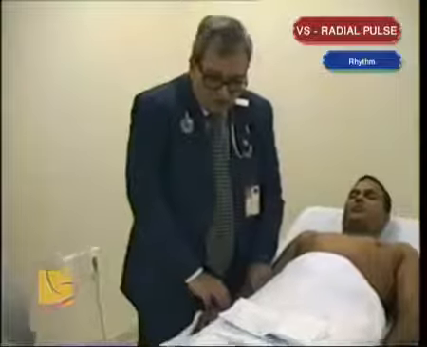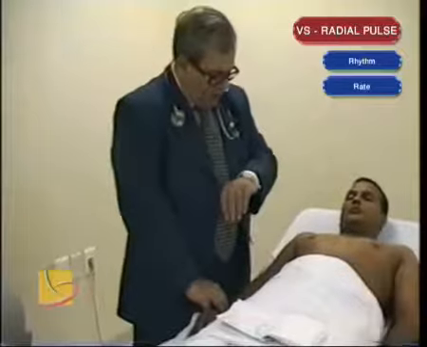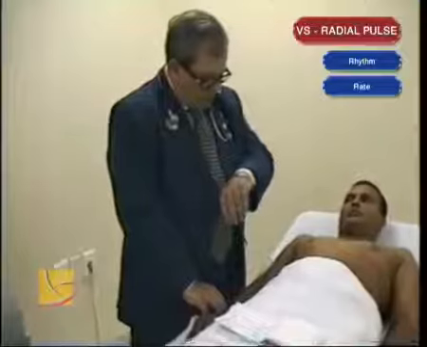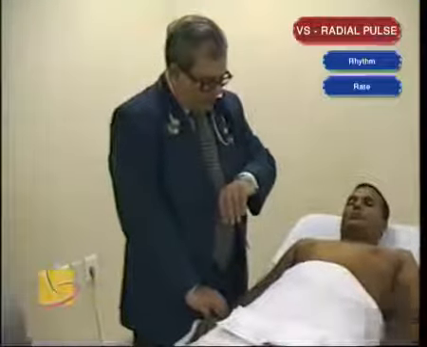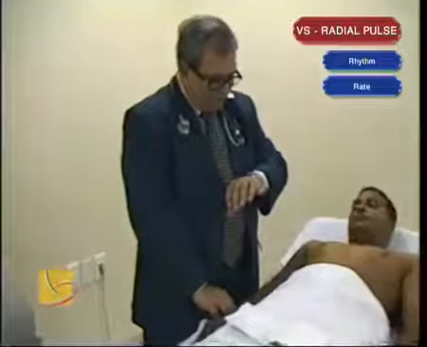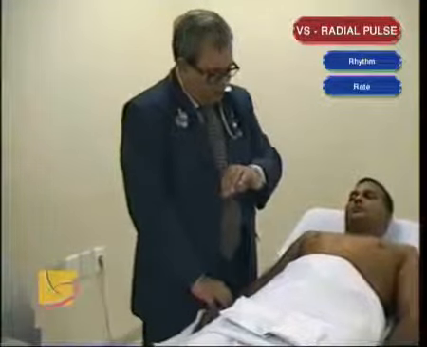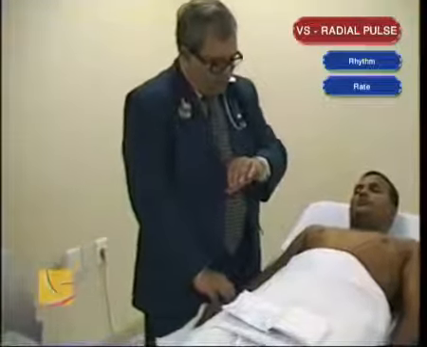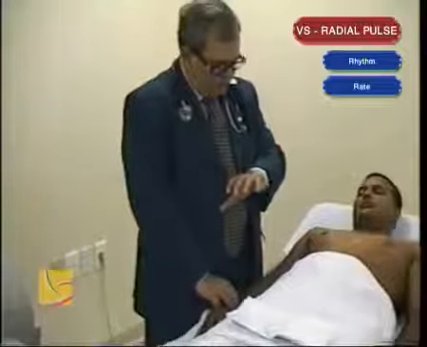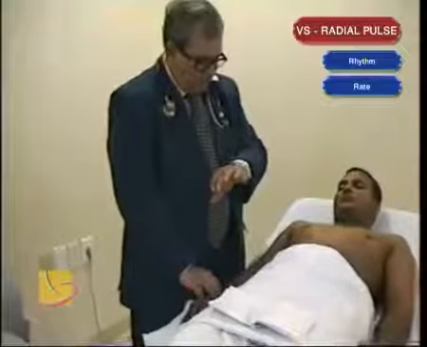Then after that, we have to count the rate of the radial pulse by counting the number of impulses in 30 seconds to 1 minute. And please avoid counting only in 15 seconds, because if you have any error in 15 seconds, this error will be multiplied by 4, so the difference due to this error will be great. So it's better to take it in 30 seconds at least to 1 minute.